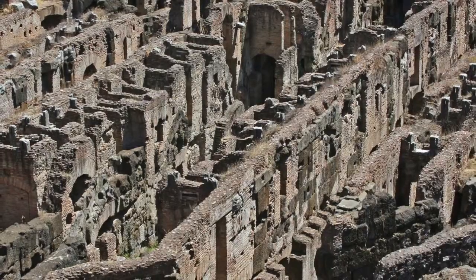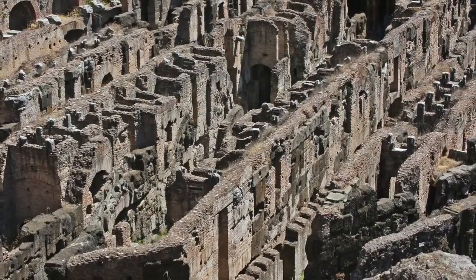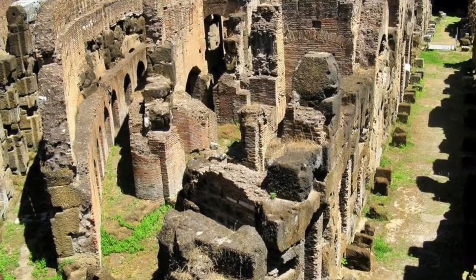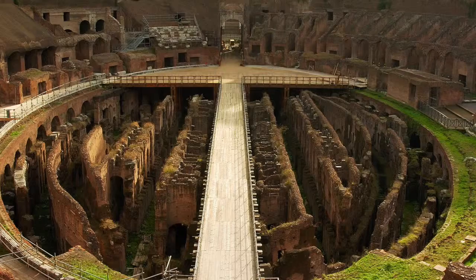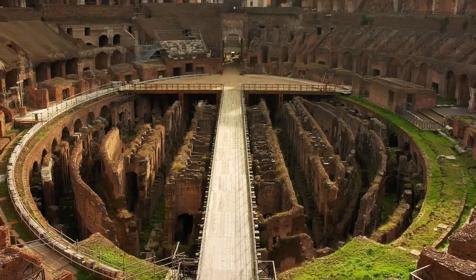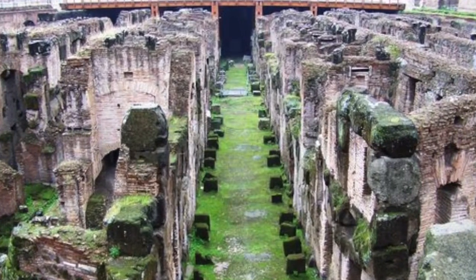The area beneath the Colosseum was called the Hypogeum, meaning underground. The Hypogeum consisted of a two-level subterranean network of tunnels and 32 animal pens. It had 80 vertical shafts, which provided instant access to the arena for animals and scenery.